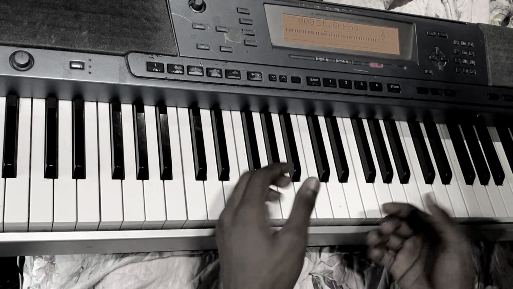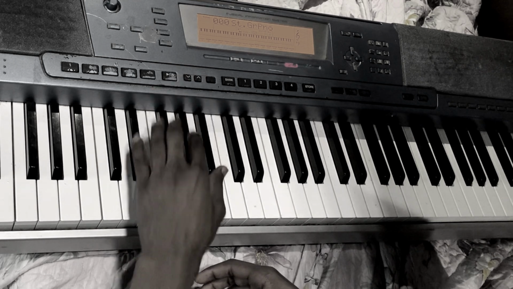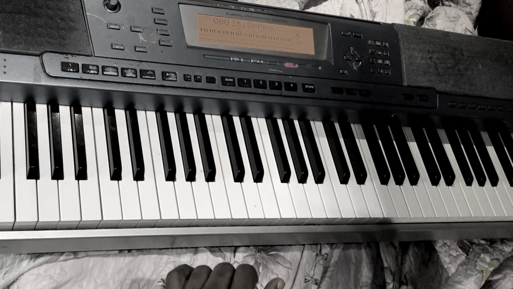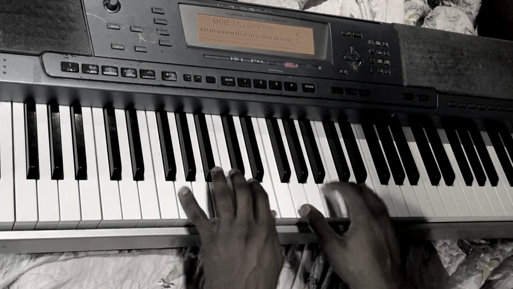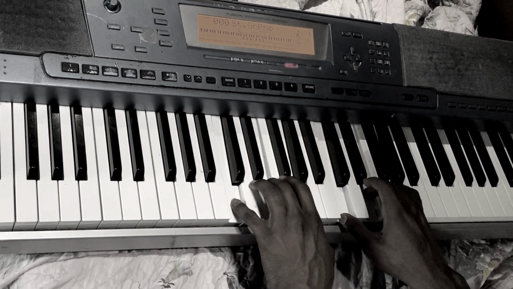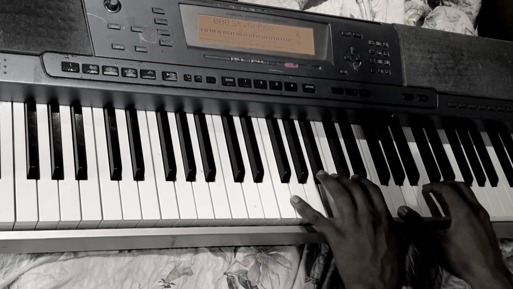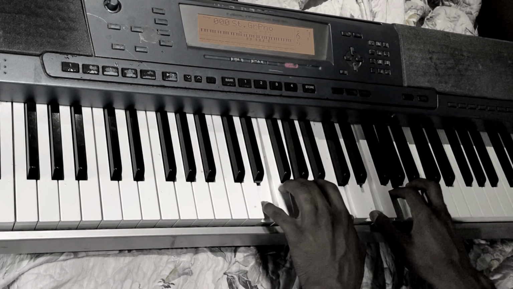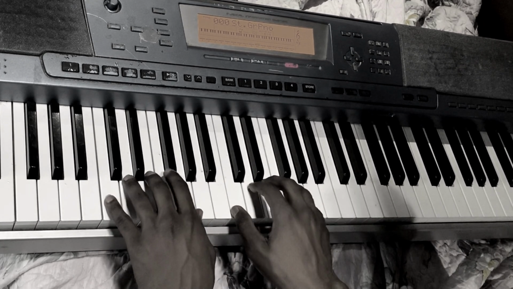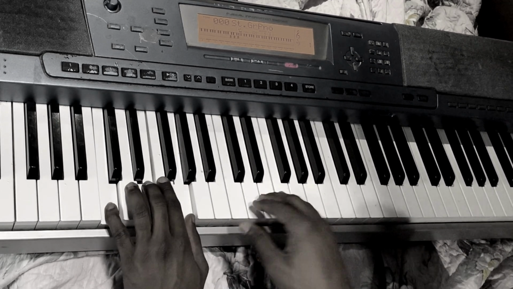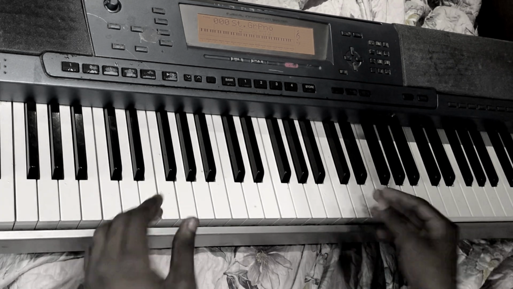Okay, so one way you can practice it, you can have a metronome. Let's put it at 100. So I can do 1 2 1 2 1 2 1 2. Right? Okay, so that's for C major. And then the same idea would apply for all my major chords.